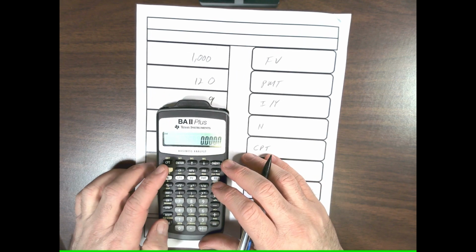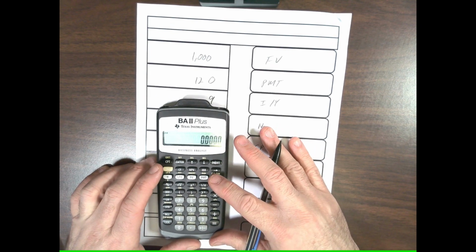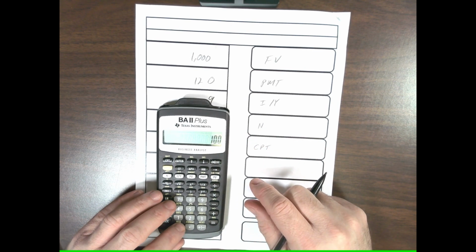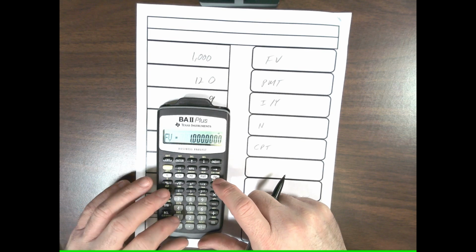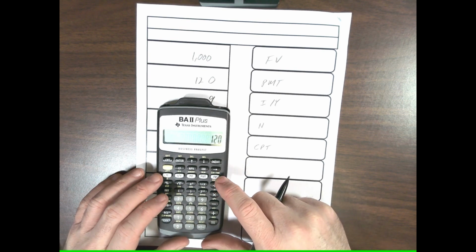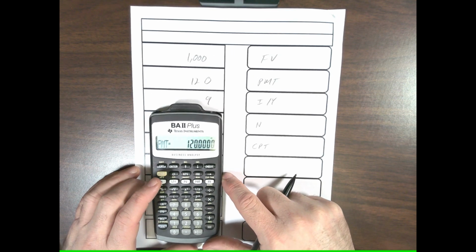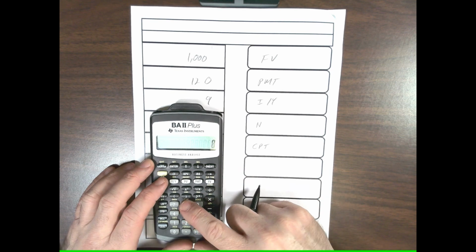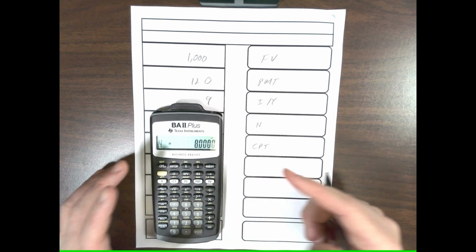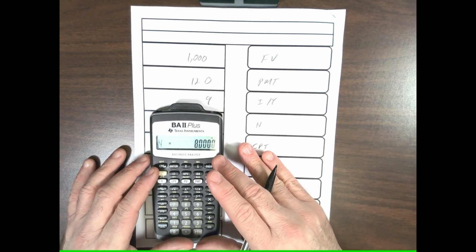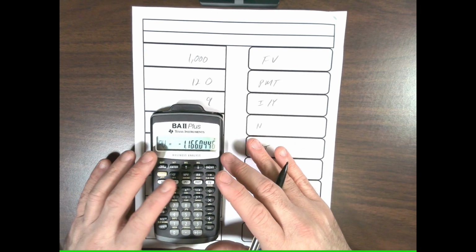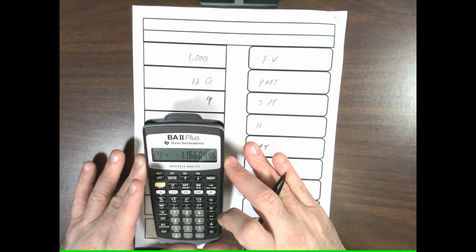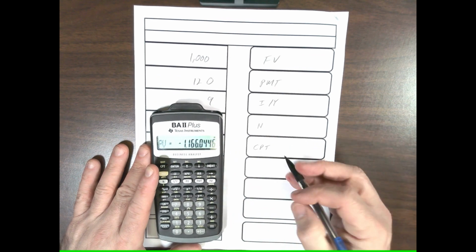So let's go clear, second, clear time value of money. And we'll just enter in the numbers. We have 1,000 future value. $120 is my payment amount. I have an interest rate of 9, so 9 I over Y, and I have 8 years or 8 periods for that till it reaches maturity. Now I'm trying to compute the present value, and that comes out to $1,166.04.